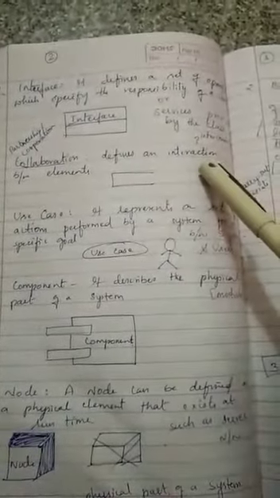Next comes collaboration. What is collaboration? Cooperation, that is partnership between two or more elements. This is the symbol for collaboration, and this defines an interaction between elements. What is interaction? Interaction means interconnection between the elements.